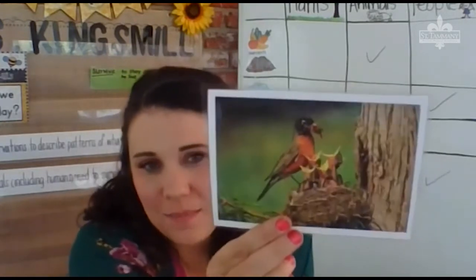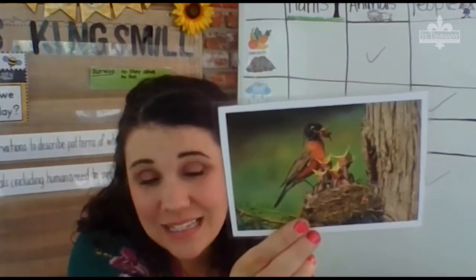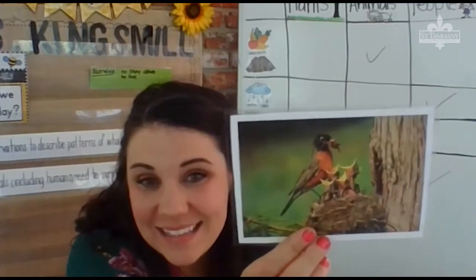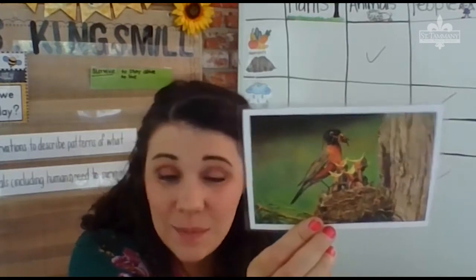Take a look at these baby birds. I'm noticing two things that these birds need. What's one of them? Yeah, check out that nest. Why is that nest important to the baby birds? It helps to keep them safe and protect them when their mother's not around. So these little birds need shelter also.